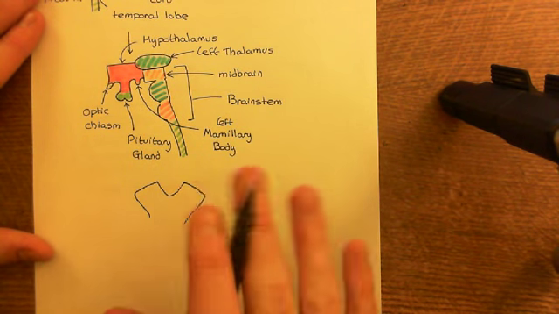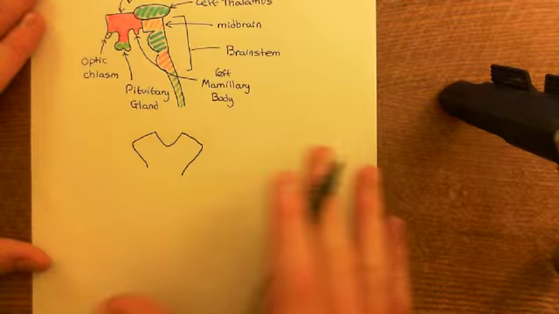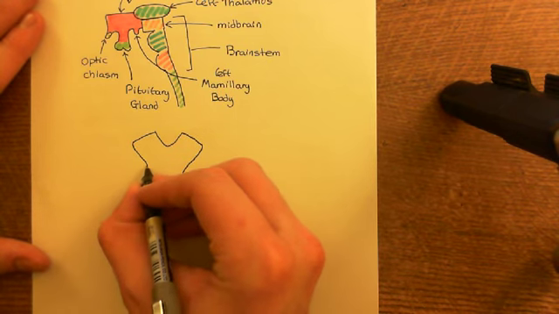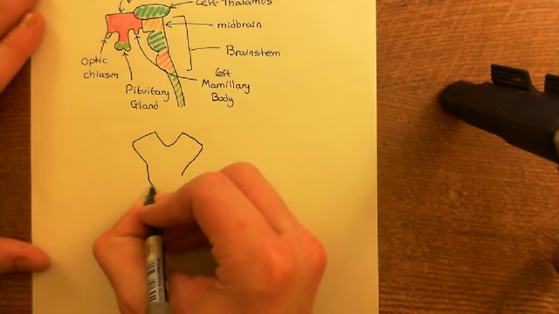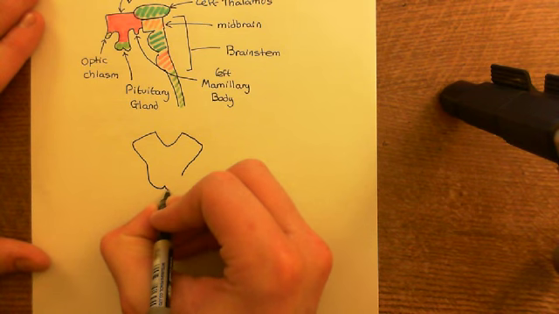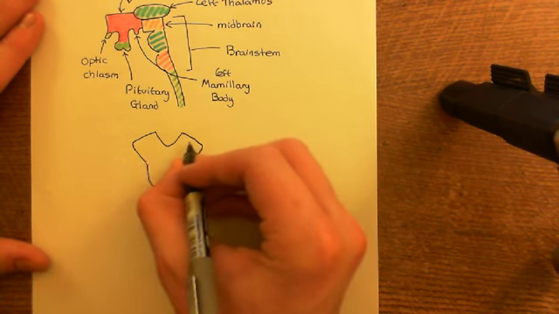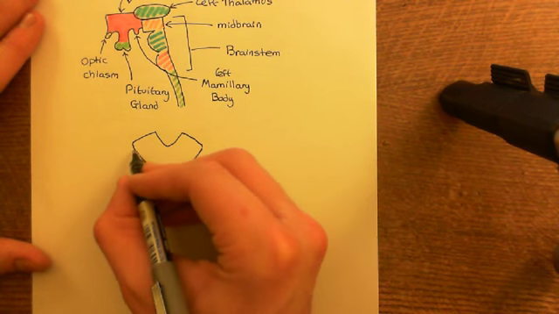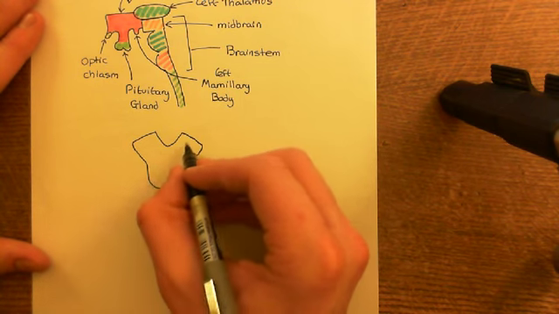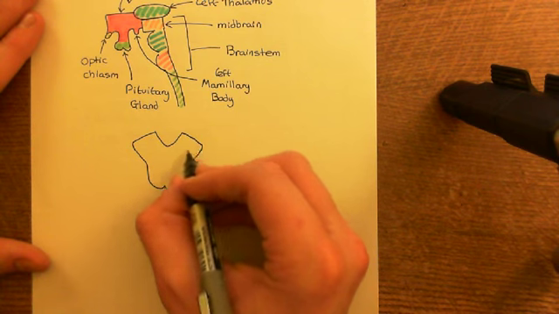So I lied, we're not going to actually see the third ventricle in this picture. That will be the next picture. Okay, so this is what the midbrain looks like, and it does indeed look a little bit like Mickey Mouse. So here are the ears of Mickey Mouse. In actual fact, in the case of the midbrain, they're called the cerebral peduncles.